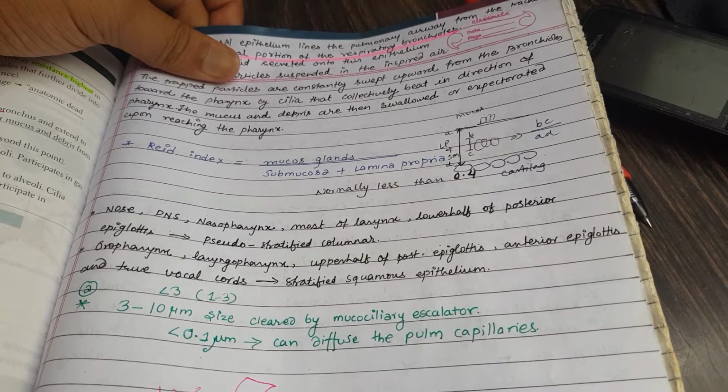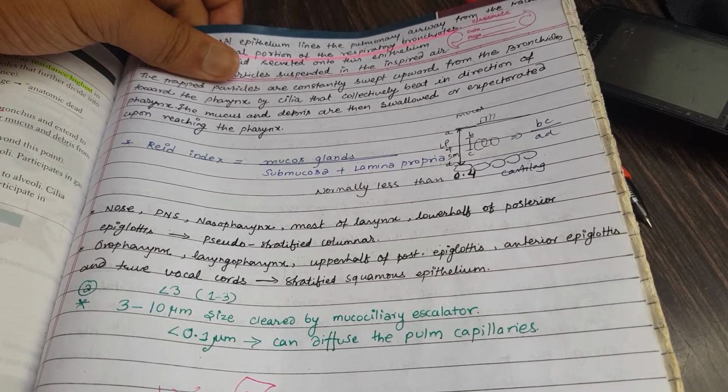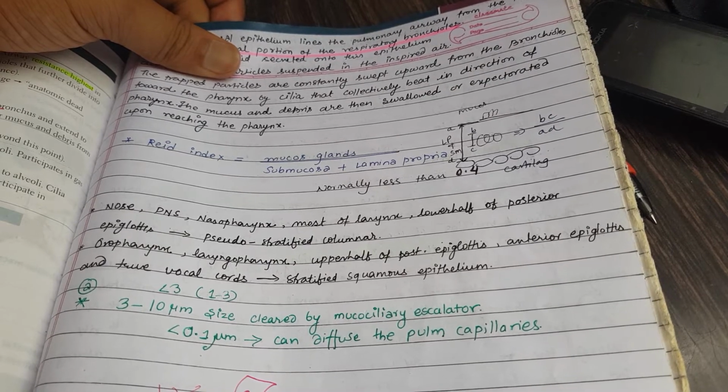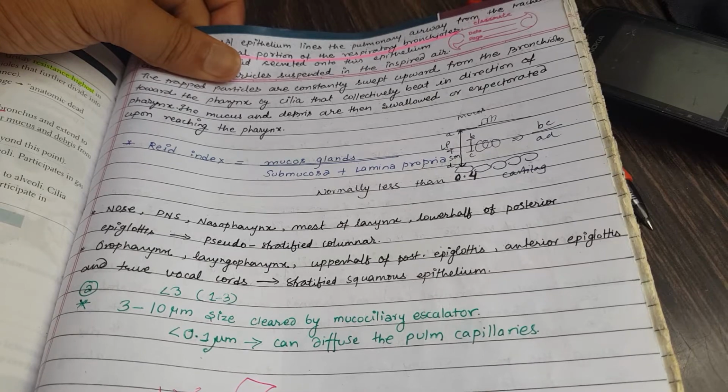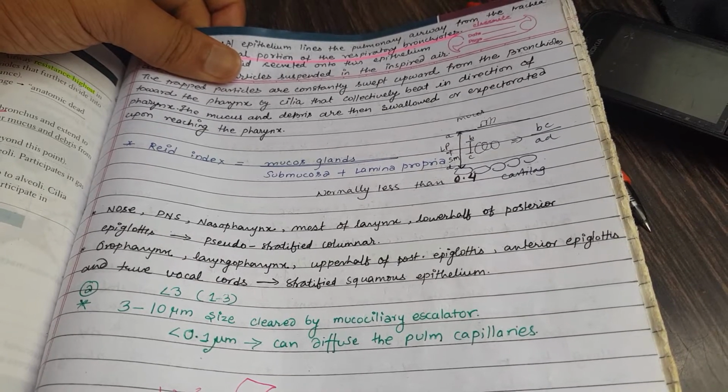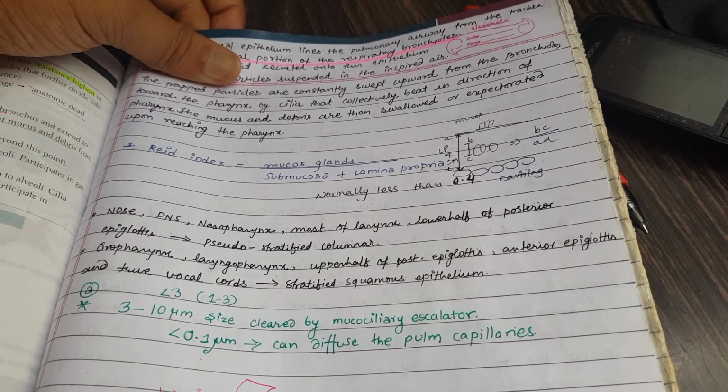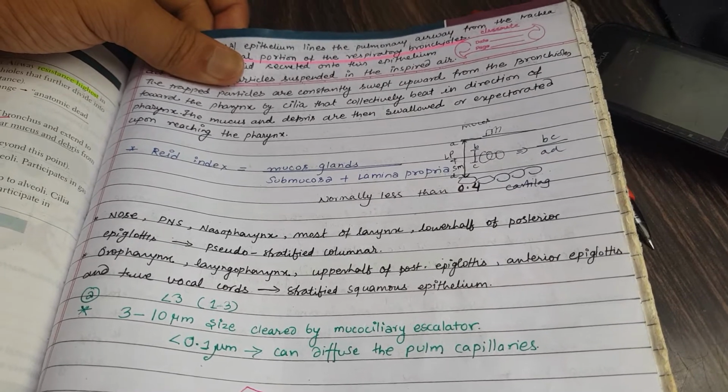most of the larynx, lower half of the posterior epiglottis, these are the pseudo-stratified, whereas the oropharynx, laryngopharynx, and upper part of the posterior epiglottis and anterior epiglottis and true vocal cords are stratified squamous epithelium. Remember that.